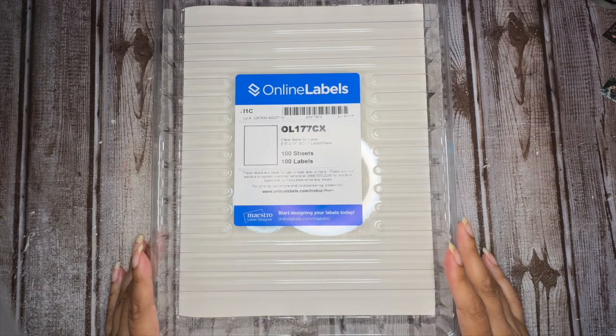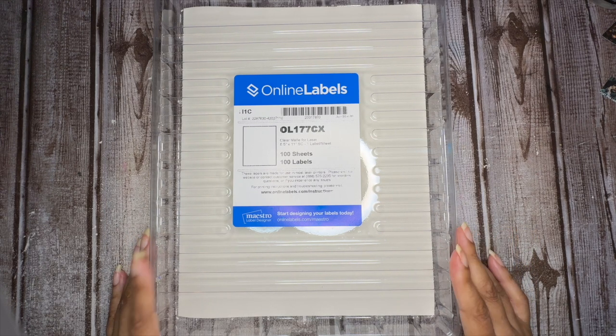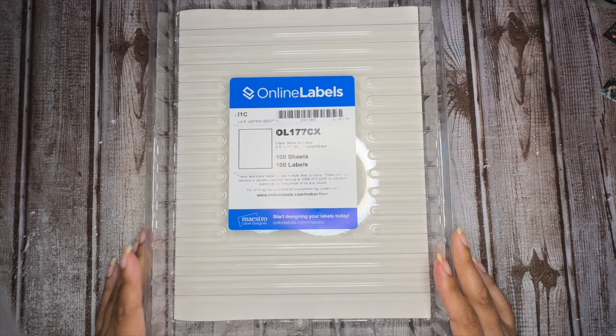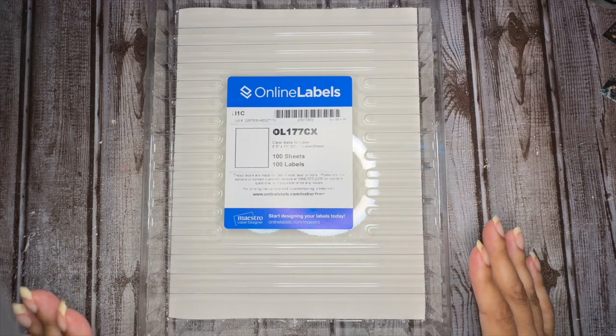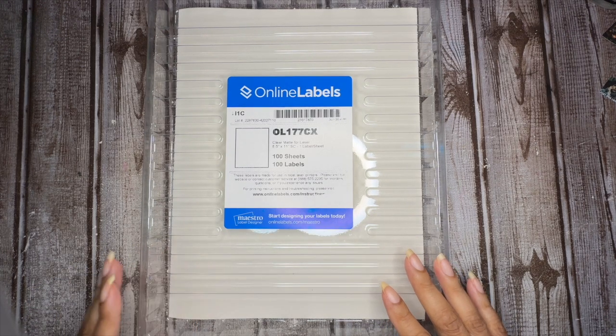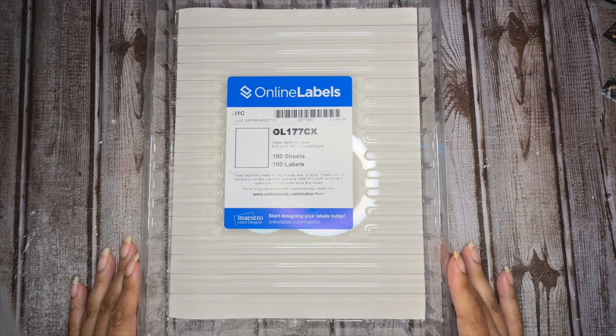I have done both. I've gotten it directly from the Online Labels website, and I've also gotten them from Amazon, because they do carry these on Amazon. I will link those below in case anybody is interested. I get the ones specifically for laser printers because I have a laser printer. So definitely check and make sure that whatever labels you get are compatible with your printer system. If you have an inkjet, you want to make sure you get clear matte sticker paper for inkjet printers. I have a laser, as I said, so I buy the one for lasers.